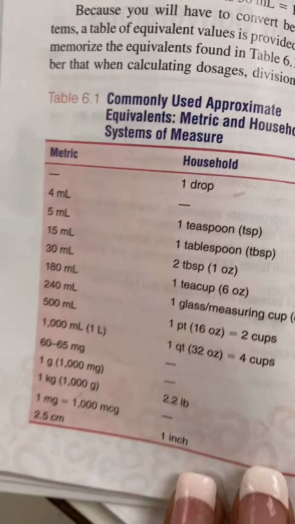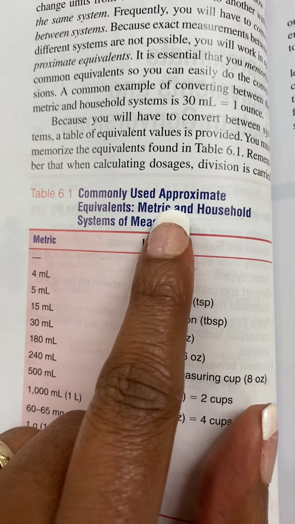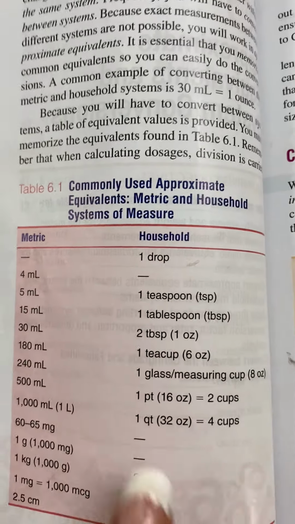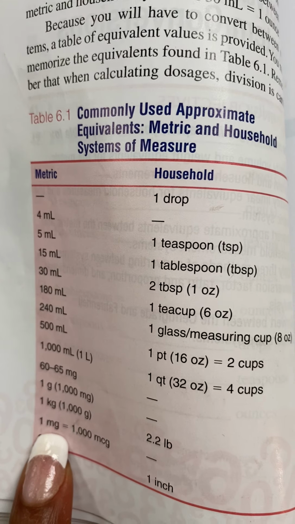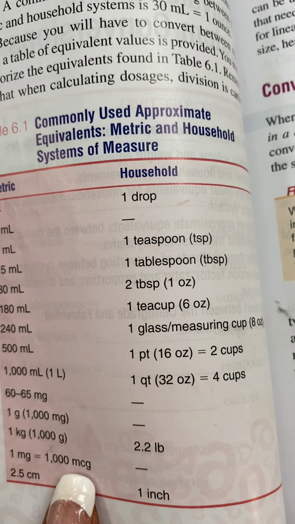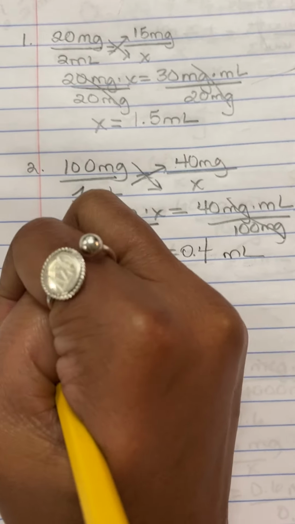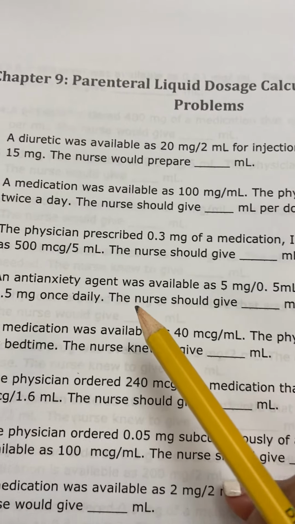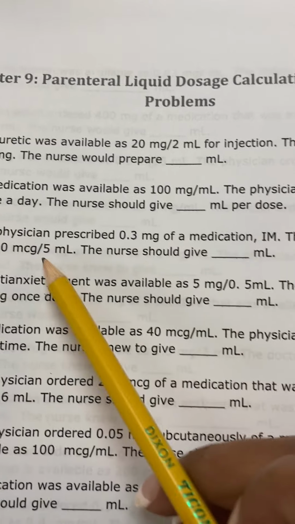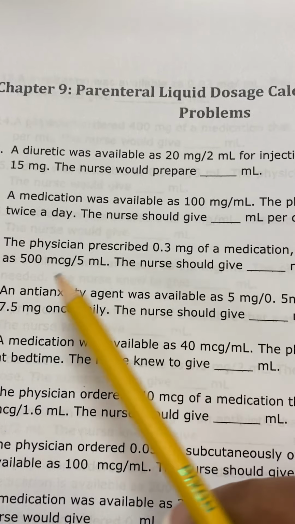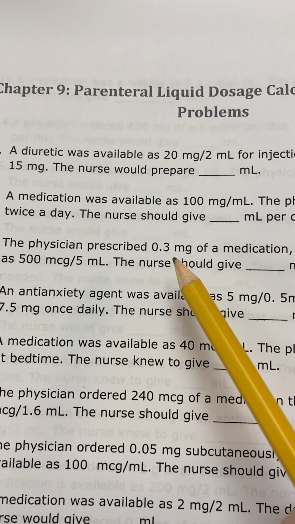116. Okay. This is where you're going to have your commonly used approximate equivalents, metric and household systems of measure. So you got to make sure you always go back to the measurements. Okay, I'm looking here. 1 milligram equals 1,000 micrograms. That's where you need to start, because you're not going to be able to set up the proportion because the units don't match. Meaning you need a milligram and a milligram. You have a milligram and a microgram. They don't match. Okay, so we're going to have to change our milligrams to micrograms.